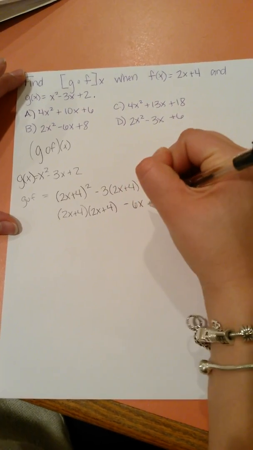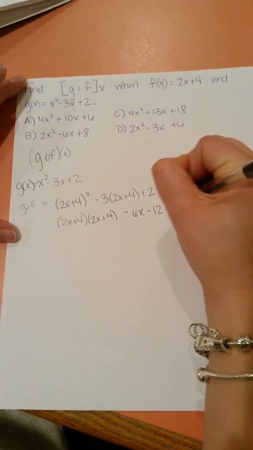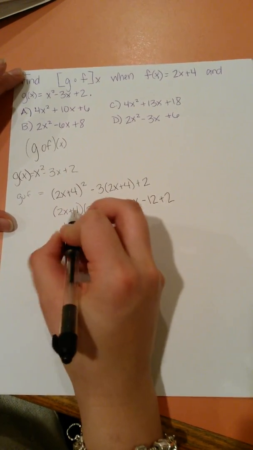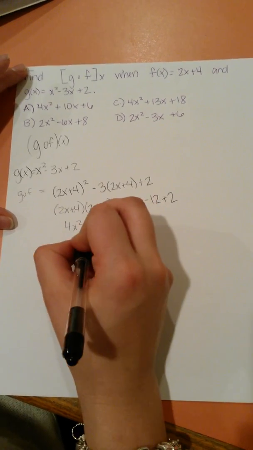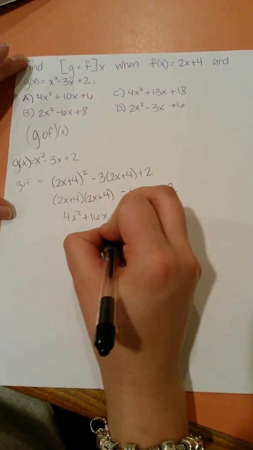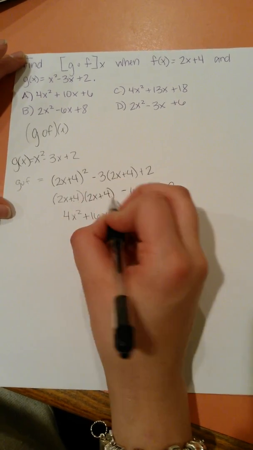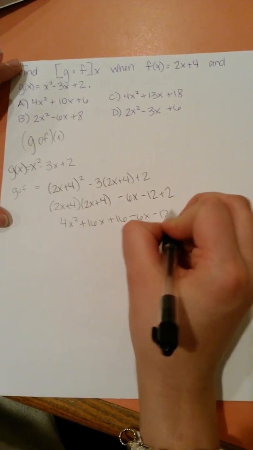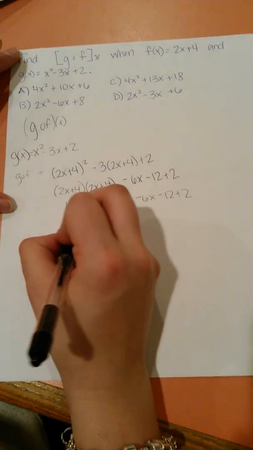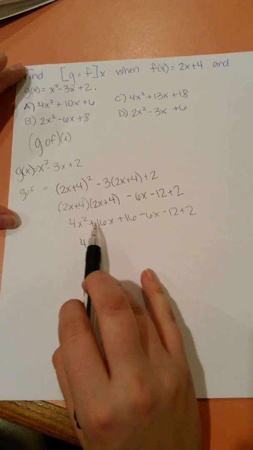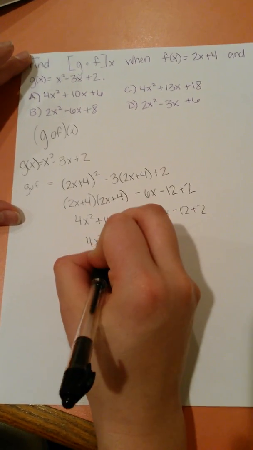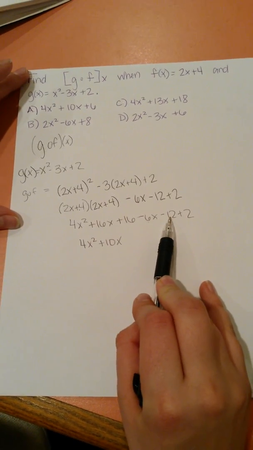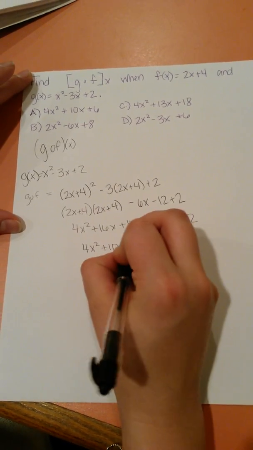And then you can go ahead and distribute all this out. So 6x and then minus 12 plus 2. So we're going to go ahead and FOIL this. So 4x squared, and then here's plus 8x and plus 8x, so plus 16x, and then 4 times 4 is 16, so then plus 16. And then minus 6x minus 12 plus 2. So now we're just going to add like terms. So 4x squared, we have 16x minus 6x, so that's plus 10x. And then we have 16 minus 12 is 4, plus 2 is 6, so plus 6.